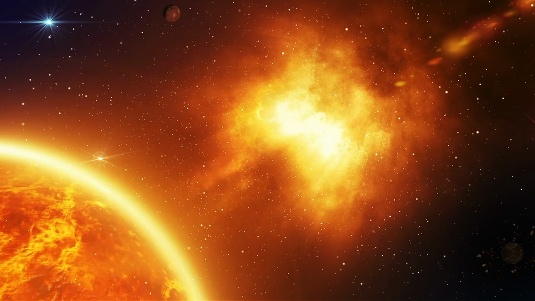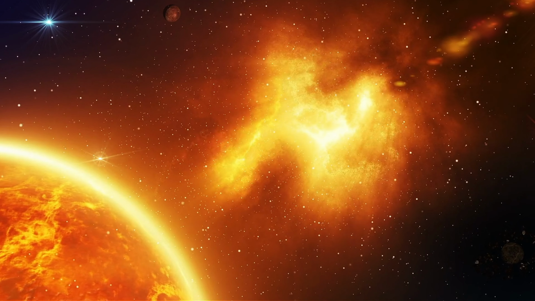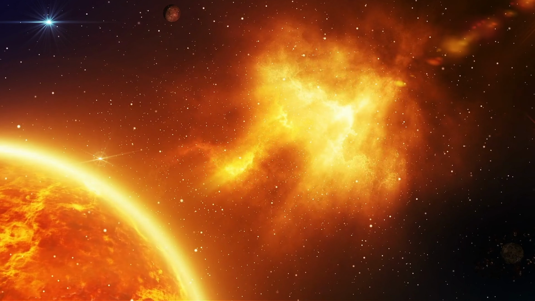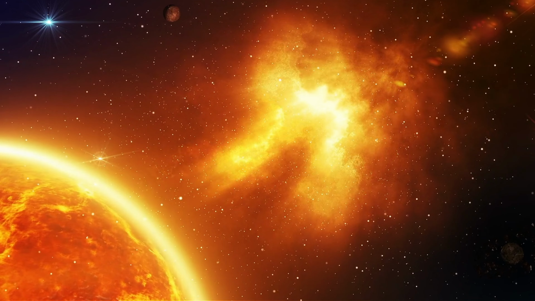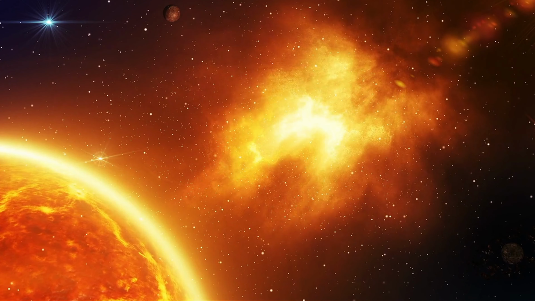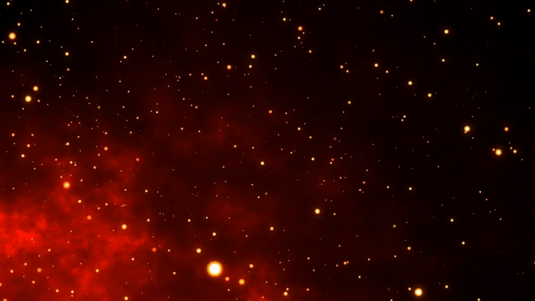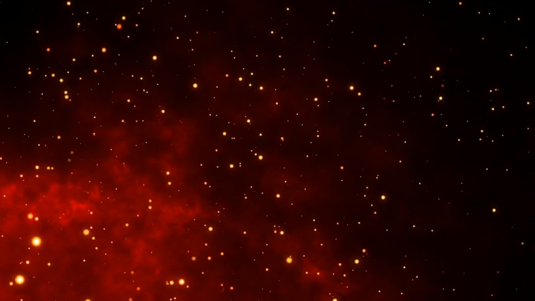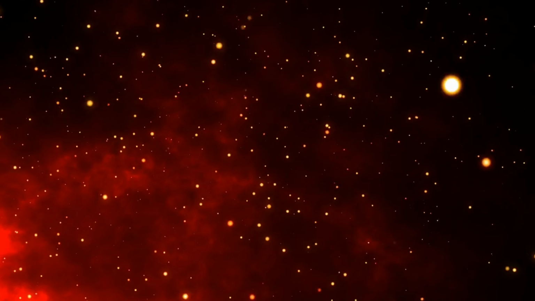More massive stars burn their fuel more quickly and have shorter lifespans, while smaller stars, such as red dwarfs, can live for billions or even trillions of years. 3. Death of a star. When a star exhausts all the hydrogen in its core, it moves into the final phase of its life. The fate of a star depends on its size.